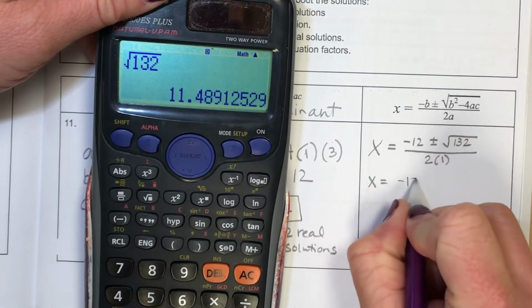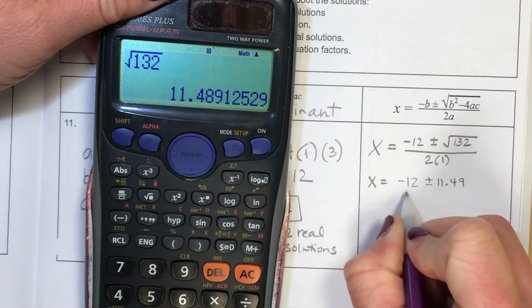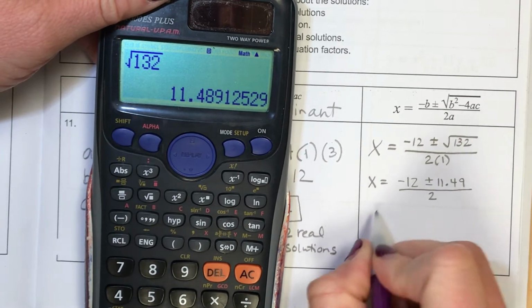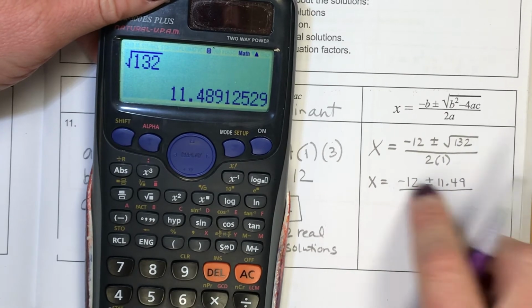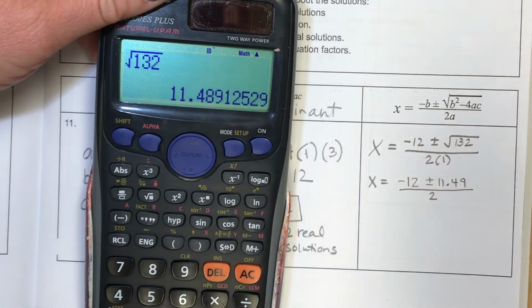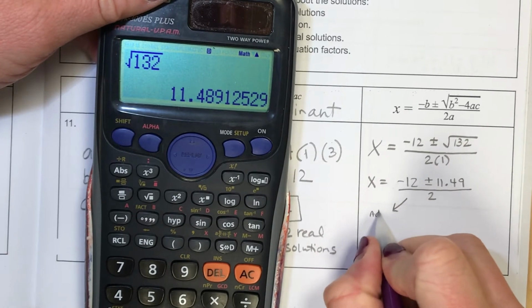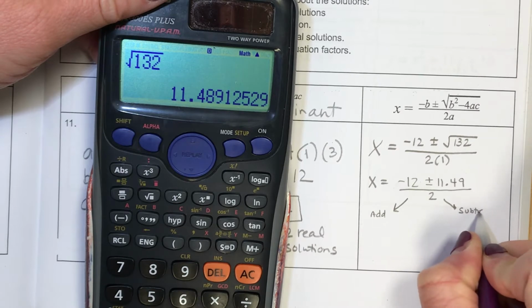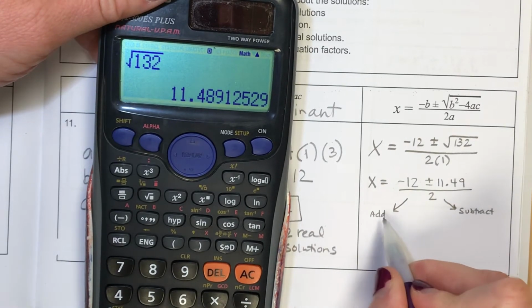So negative 12 plus and minus 11.49, and then we're going to divide by 2 times 1, or 2. So now that I have these 3 parts ready, I'm going to do one example where we add, and the other example where we subtract. So see how there's a plus and a minus? I'm going to do the add one here.